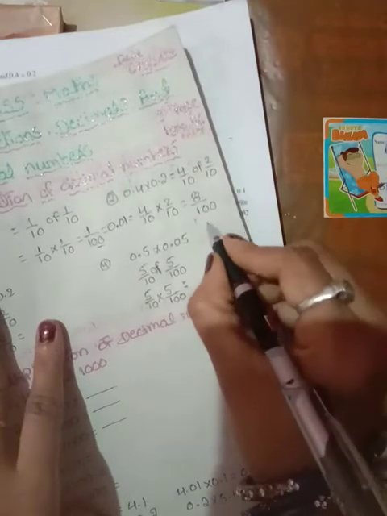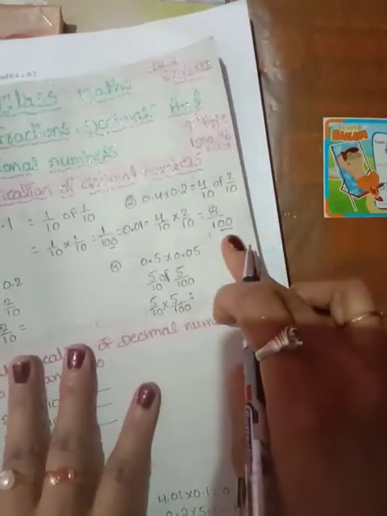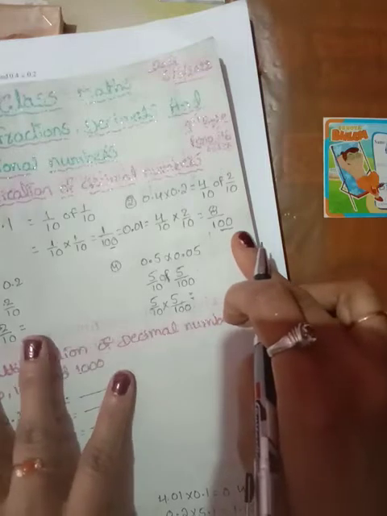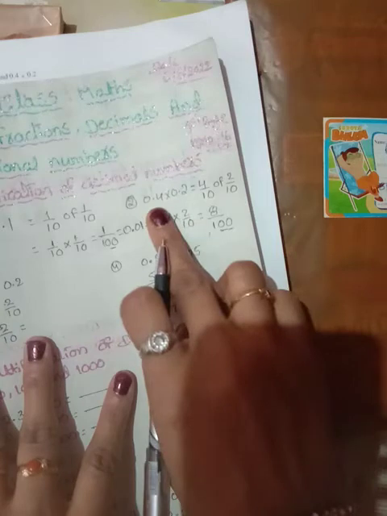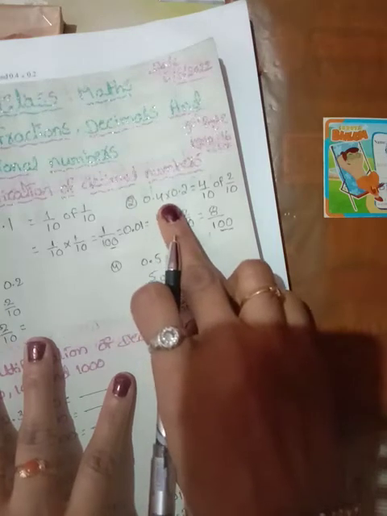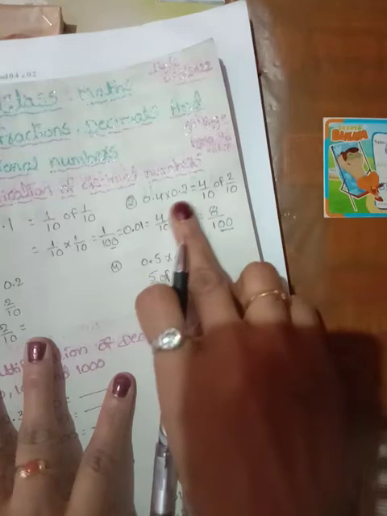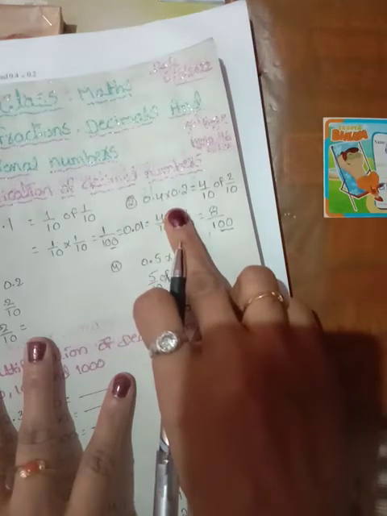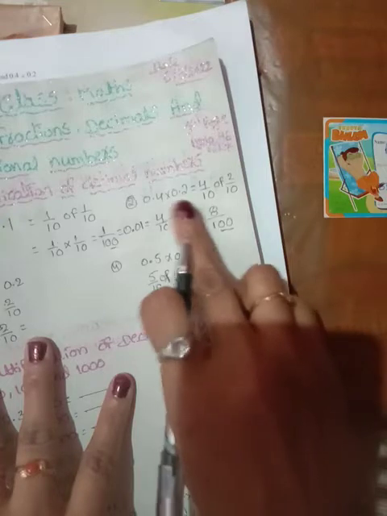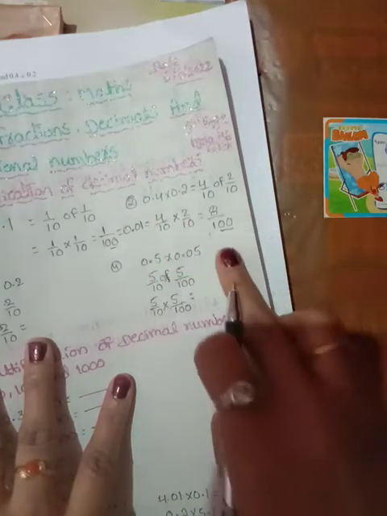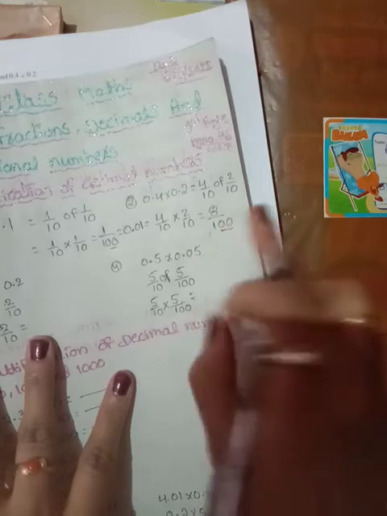Because here it is also the same. Here 100 has 2 zeros. So that's why here it is also a product. In this product, how many digits are after the decimal point? One digit and another digit. Total number of digits to the right of the decimal point is 2 only, 1 and 2.